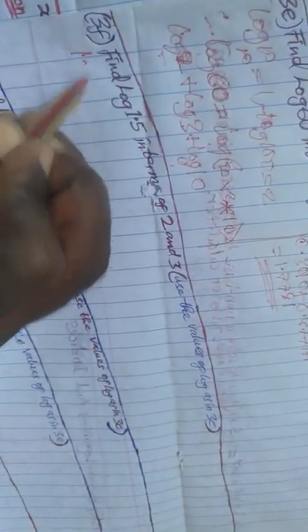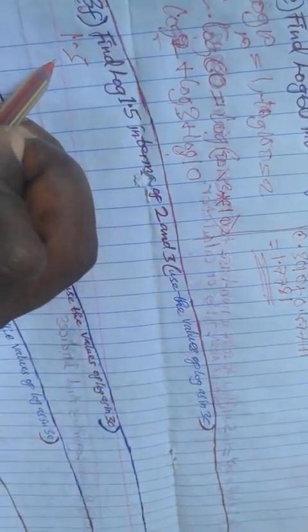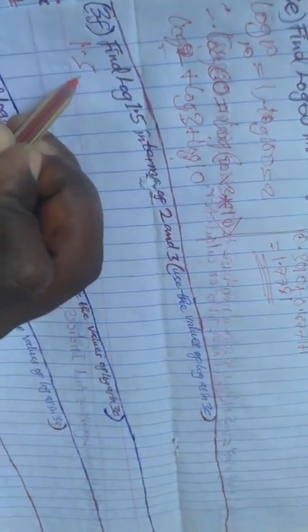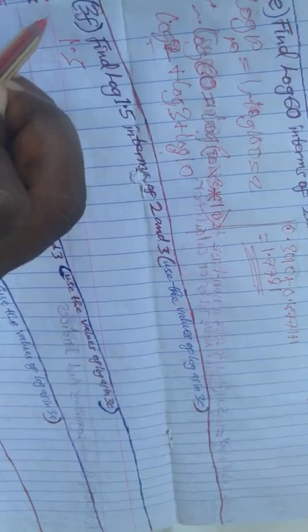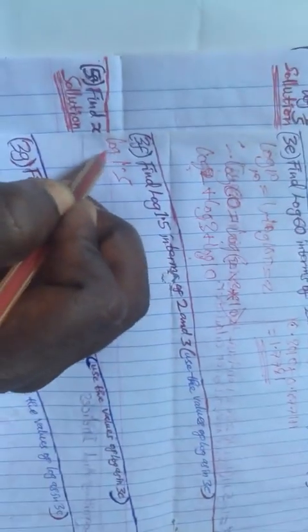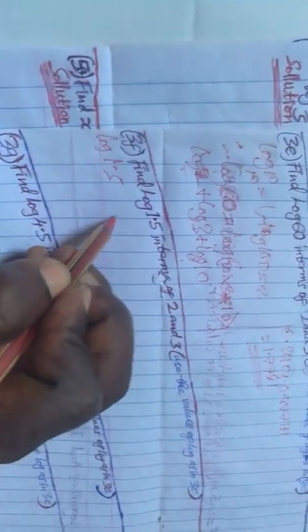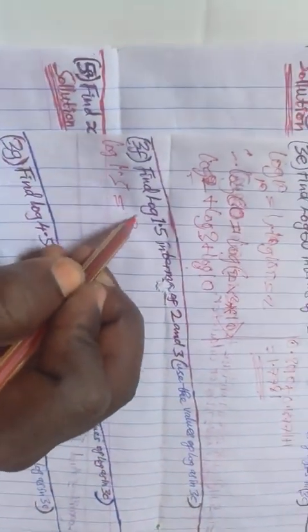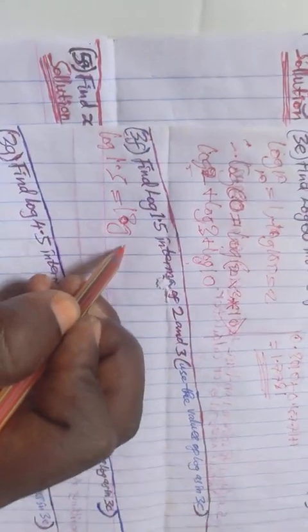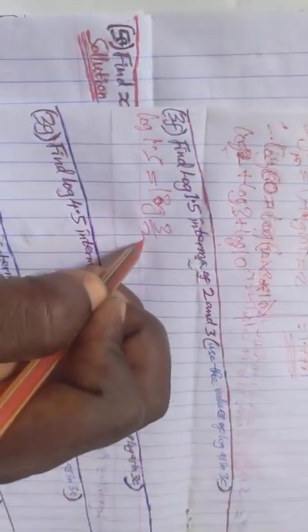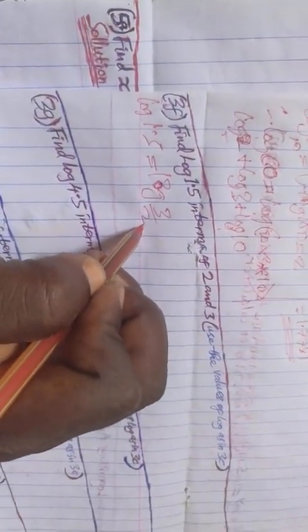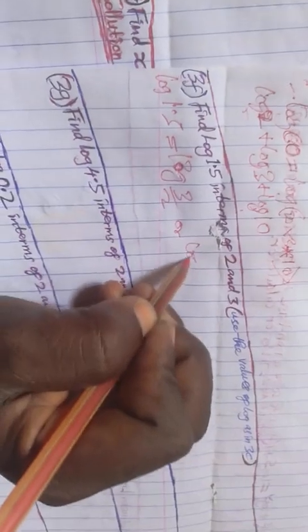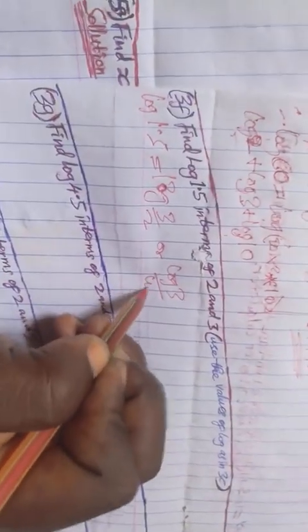Therefore log 1.5 is the same as log of 3 over 2.